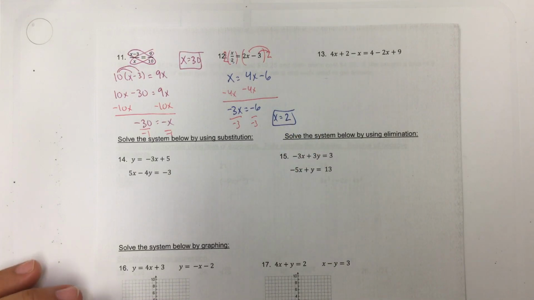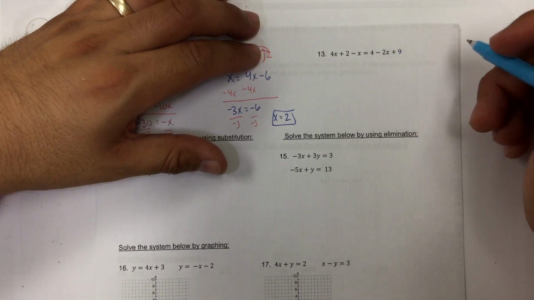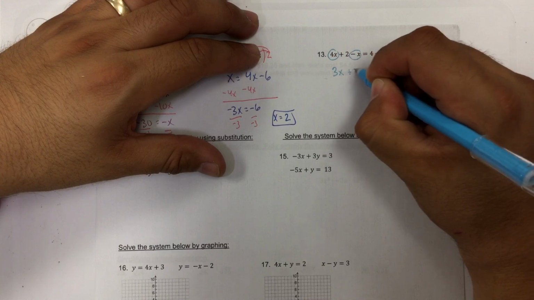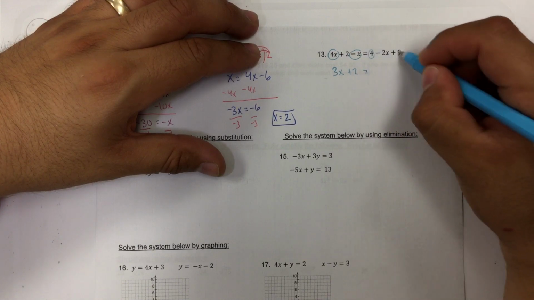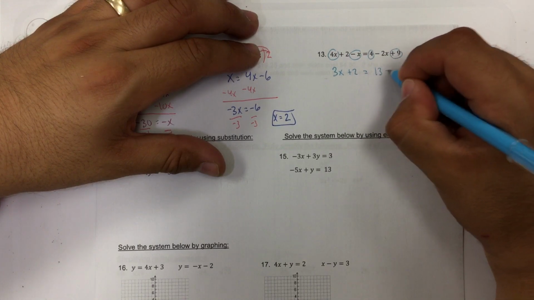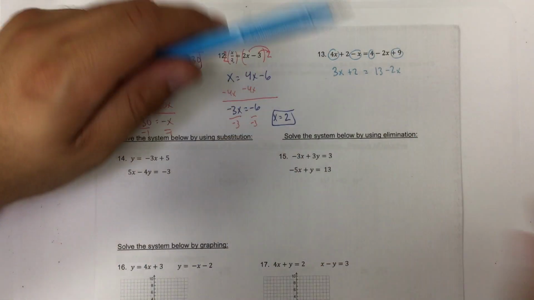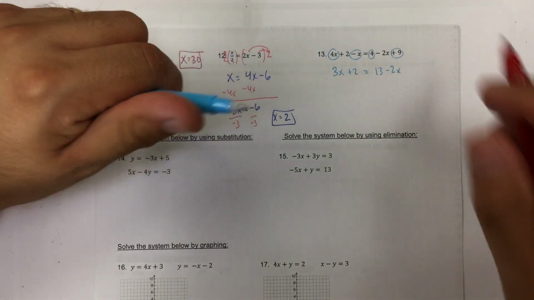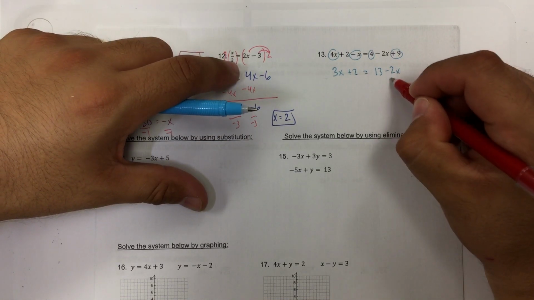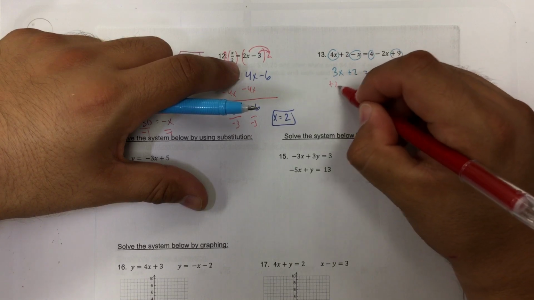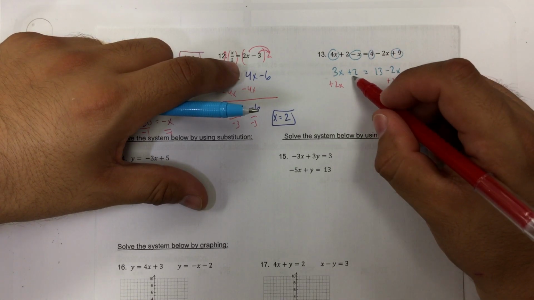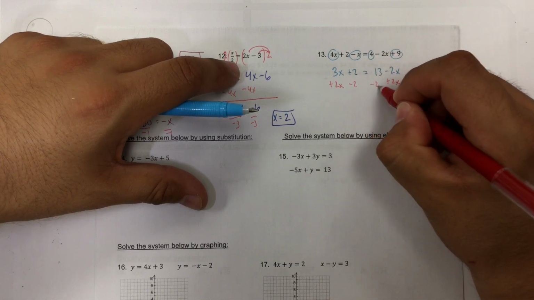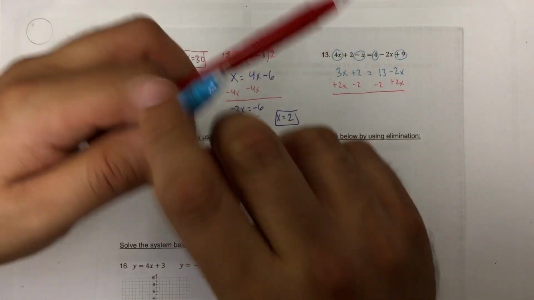All right, for this last one here, for number 13, first on each side we're going to combine like terms. So I see 4x minus x, which is 3x, plus 2. Then we have 4 plus 9 on the right side, which becomes 13. And then again, I like variables to the left and constants to the right, and I'm going to do this in one step. So I want to move my variable to the left. So negative 2x, I'm going to add 2x to both sides. And at the same time, I'm going to also subtract 2 to the other side because I'm moving my constants to the right. So subtract 2, subtract 2.